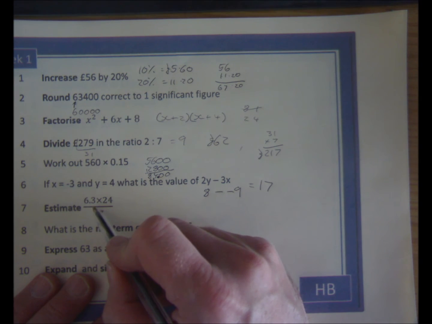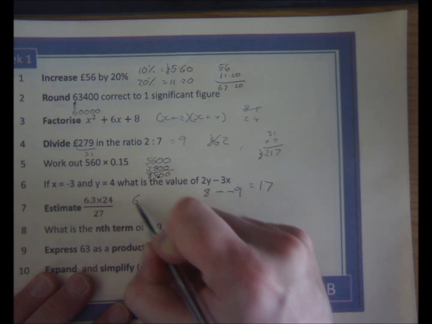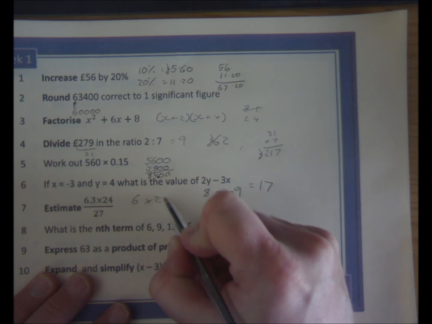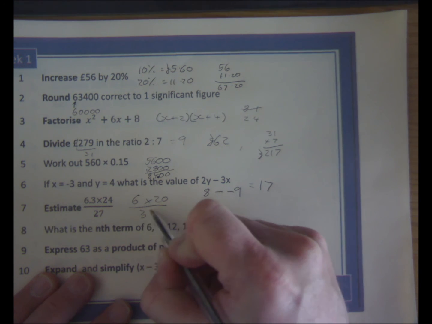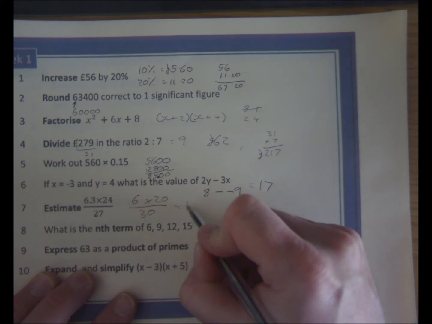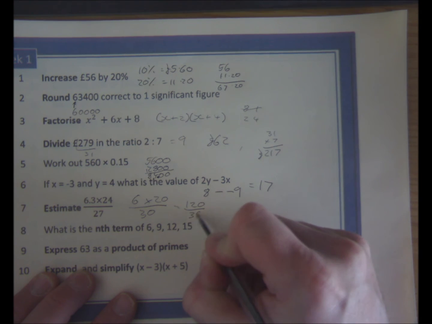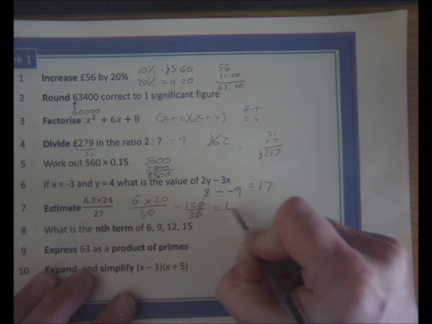Estimate, I'm just going to round all of the numbers. So I'm going to have 6 times 20 divided by 30. 6 2's are 12, 120 divided by 30 is going to go 4 times.